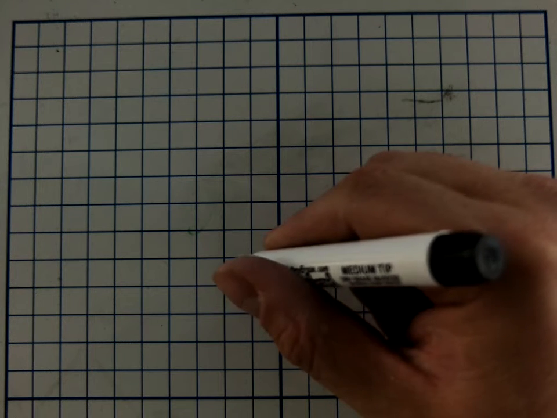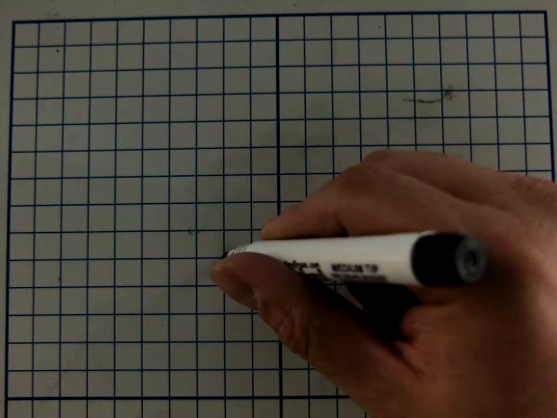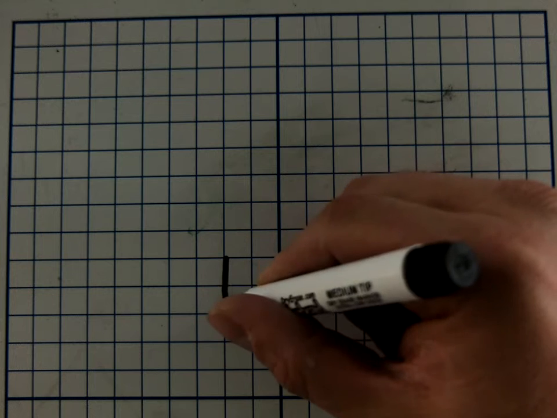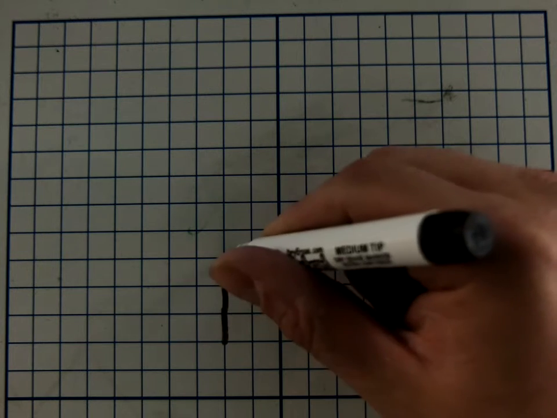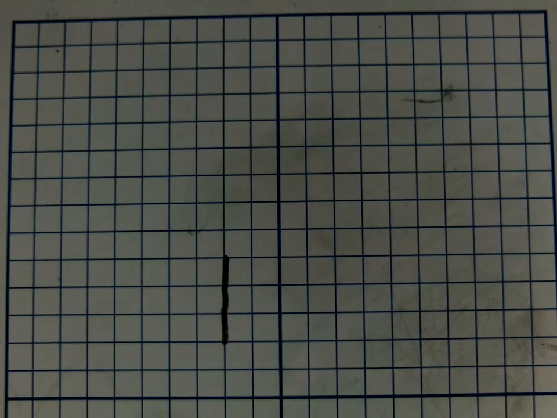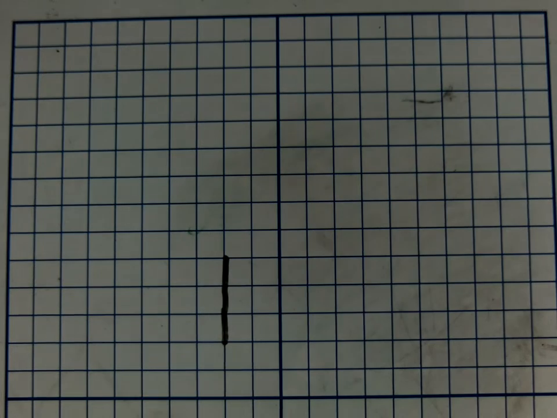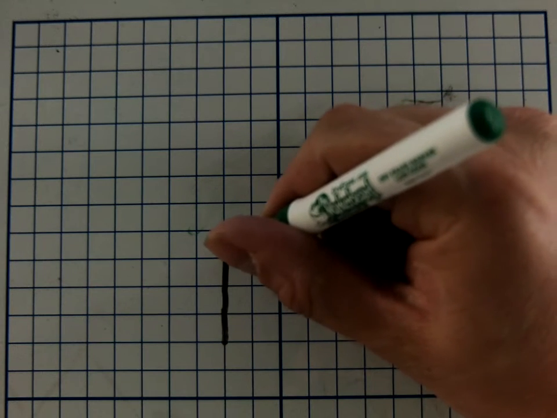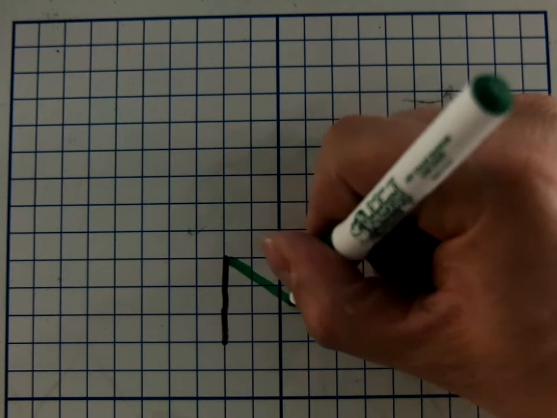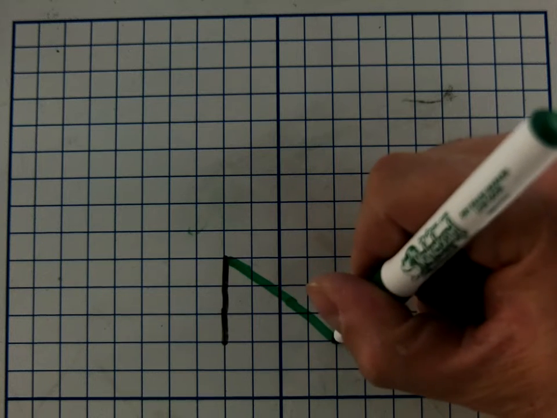So here's my length of 3, starting here. 1, 2, 3 for that length. Now my hypotenuse length of 5, I'm going to put this way diagonally. Now you're going to see why in a minute here. It goes that way. So it's 5 long, and it's going to go from here down to here.